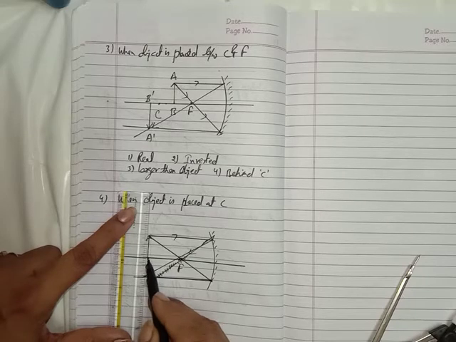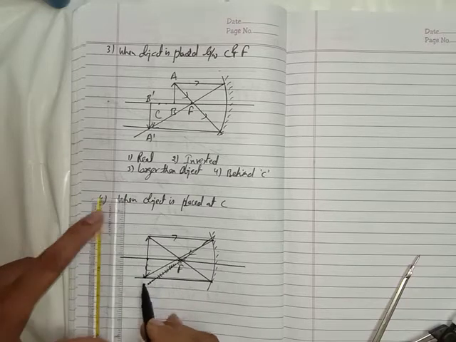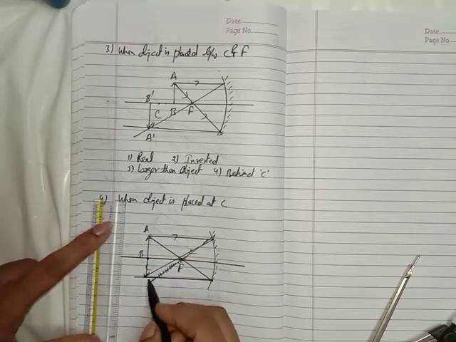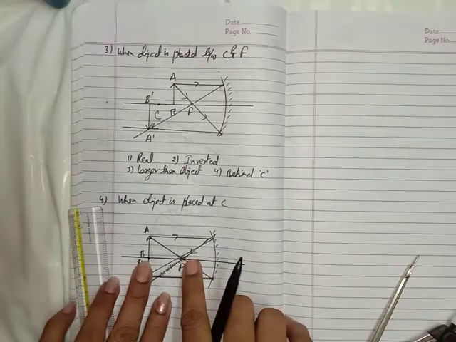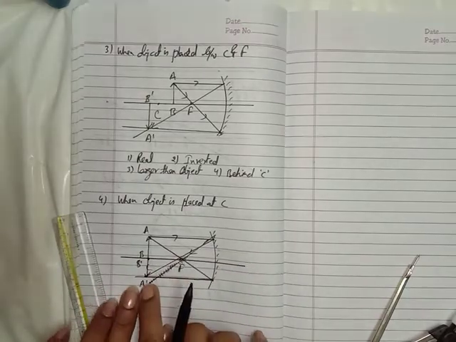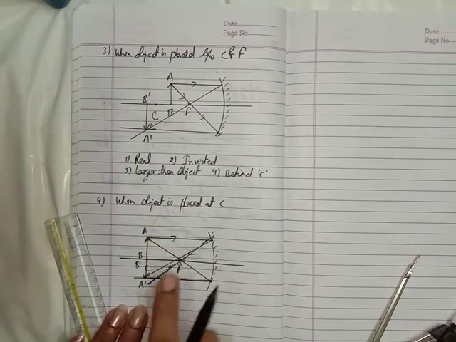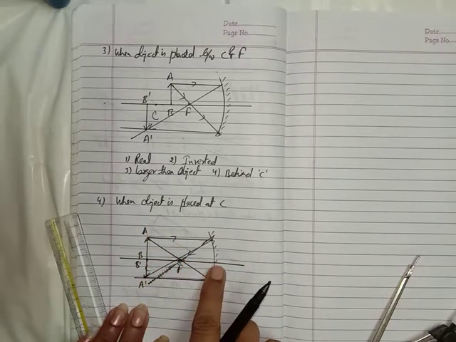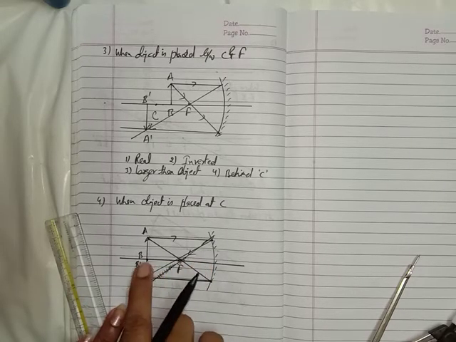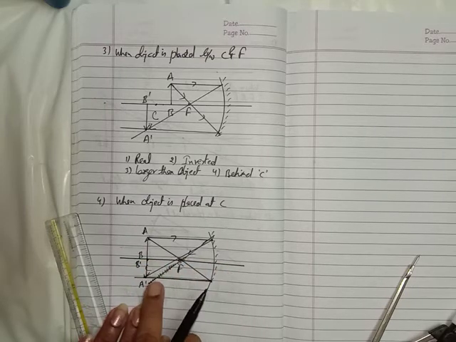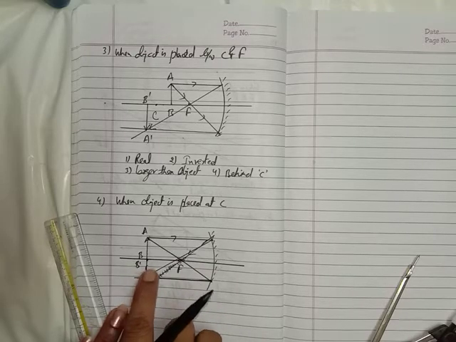I corrected it. Now the image is always formed at the same point. It means this is the object AB and the image is formed at the center of curvature. If we place the object at the center of curvature, the image is also formed at the center of curvature. And you will be surprised to know that the height of the object is equal to the height of the image. It means of the same height, at the same distance. The distance of the object is the same as the distance of the image formed by this mirror. So this is the image formed when we place the object at the center of curvature.